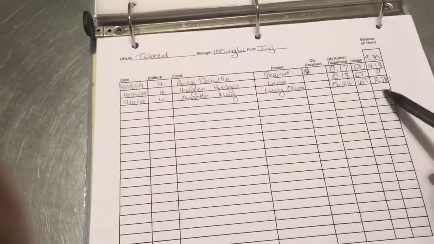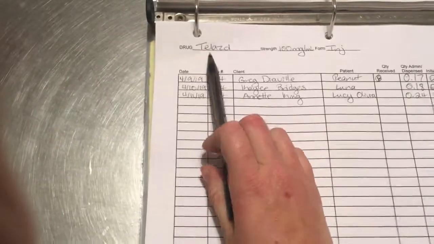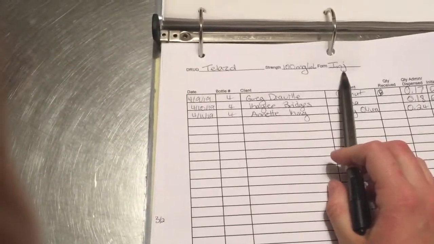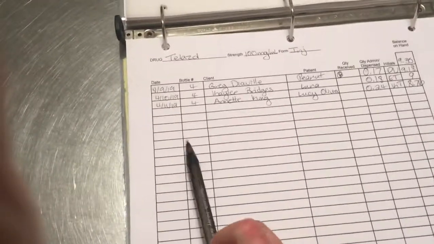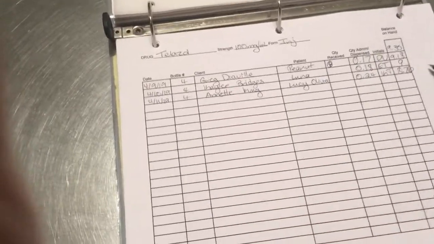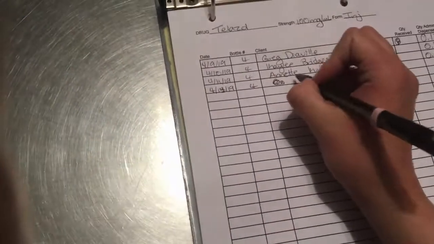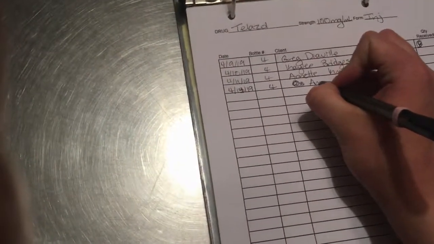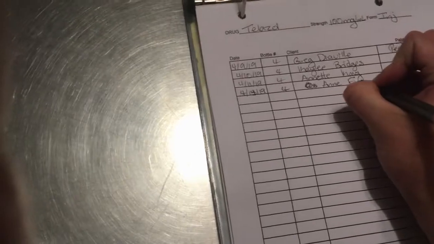Alright, so we do have our previous logs ready to go. We have our drug name, our strength, the method in which it is given, dates, bottles, things like that. So we know we have this much already on hand. For my patient today, I pulled up 0.24 milliliters of the telazol.